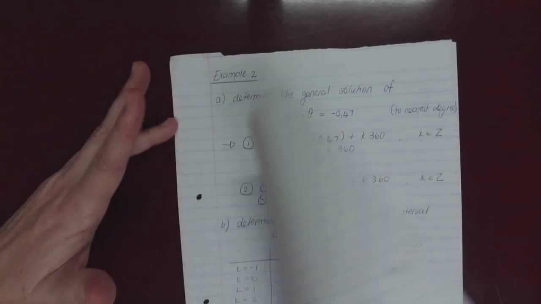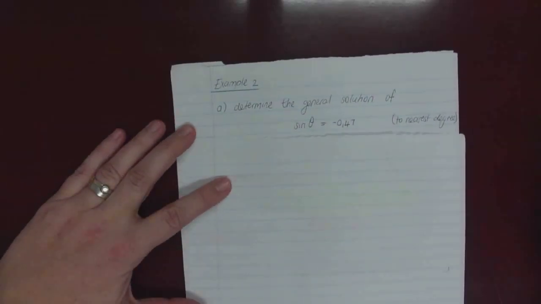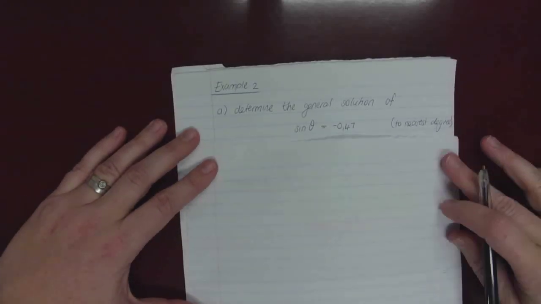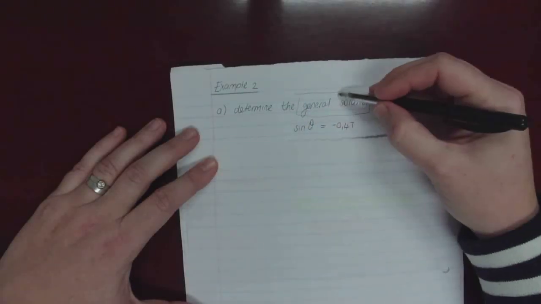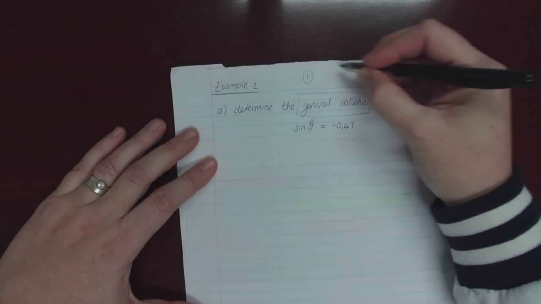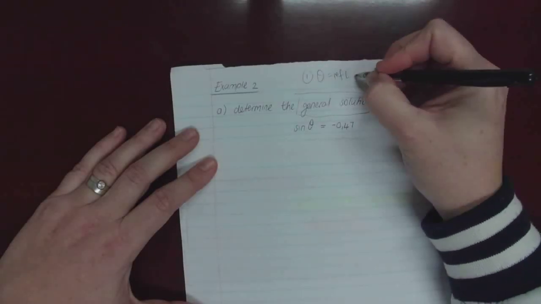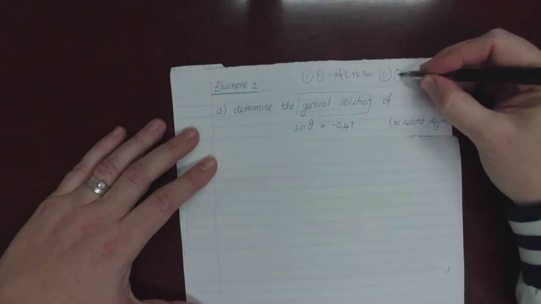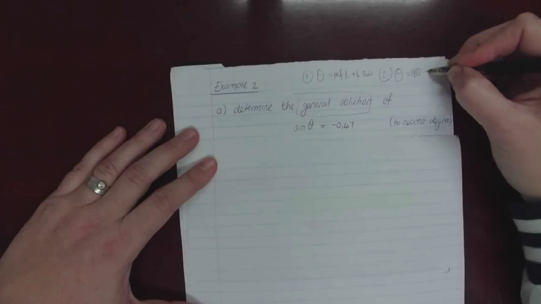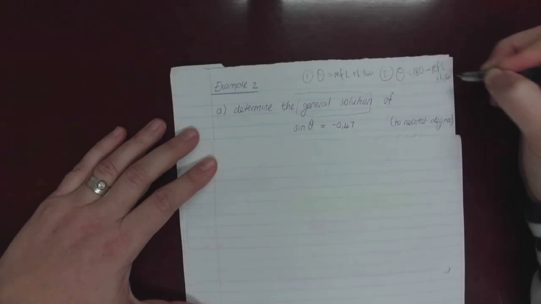So if I say to you, determine the general solution of sine theta equals minus 0,47. I know the general solution for sine is one of two. So theta will equal the reference angle plus k times 360, or theta is equal to 180 minus the reference angle plus k times 360.